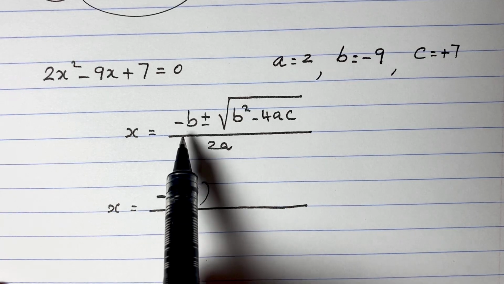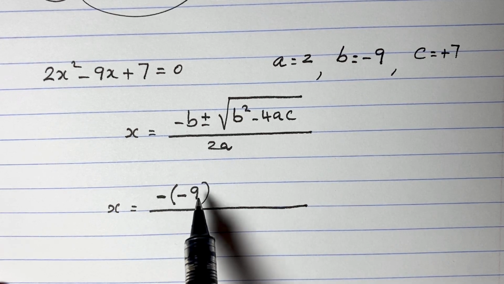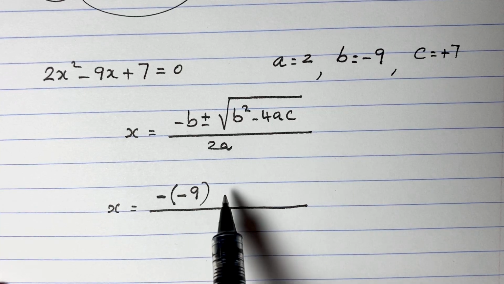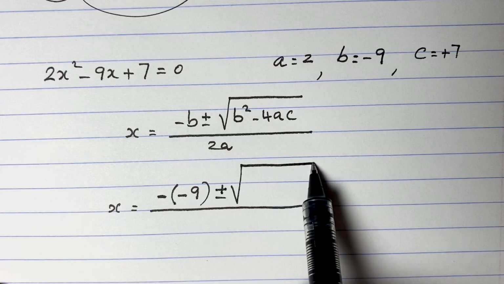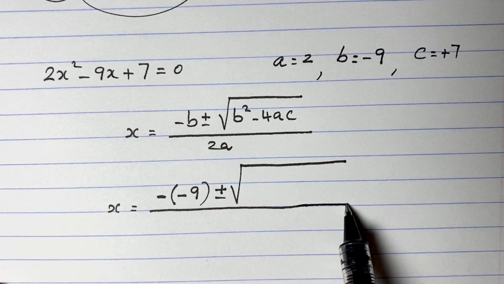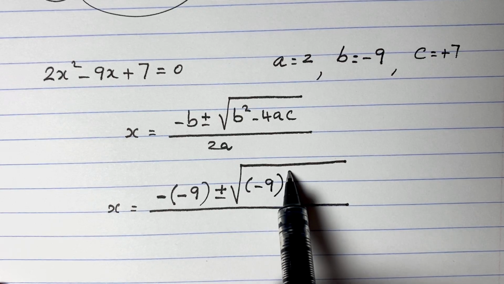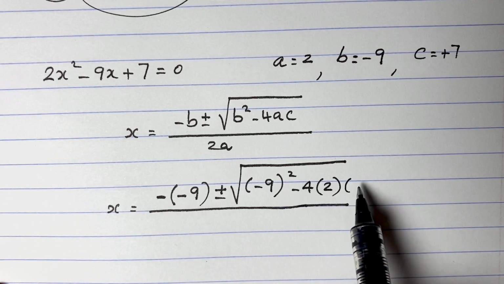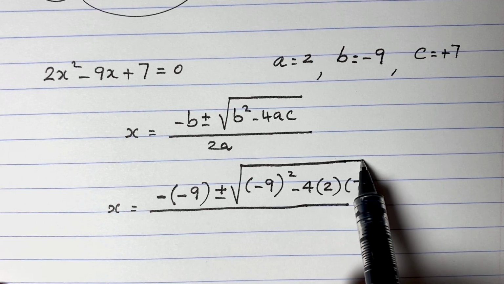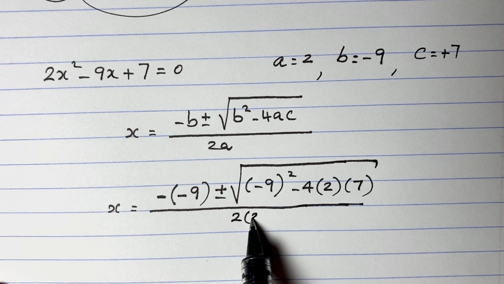It's called minus whatever b is. If b is a plus number, we put a plus number here. If it's a negative number, we put a negative number here. Followed by plus and minus. All letters substitute inside a set of brackets. b, minus 9 squared, minus 4, a is 2, and c is plus 7. Divided by 2a, 2 lots of a, which is 2 lots of 2.